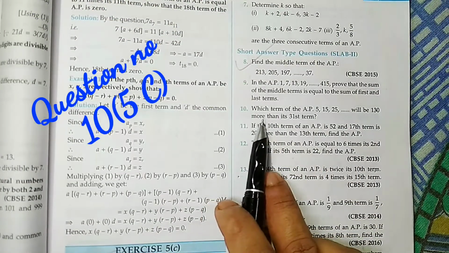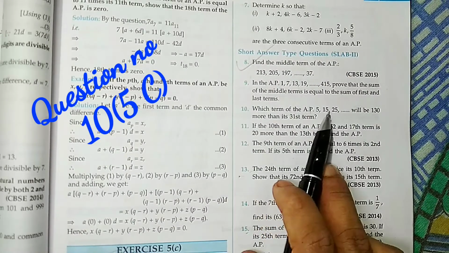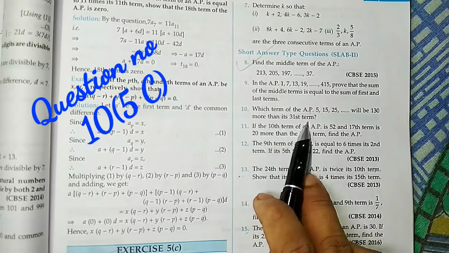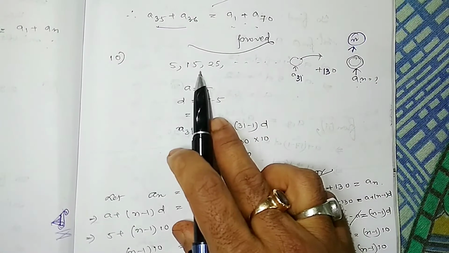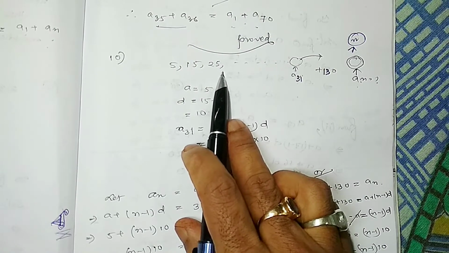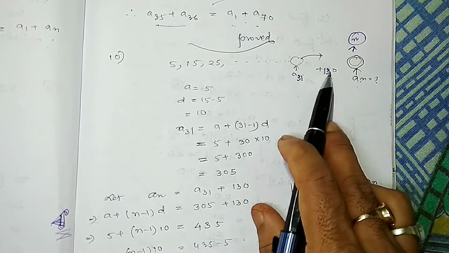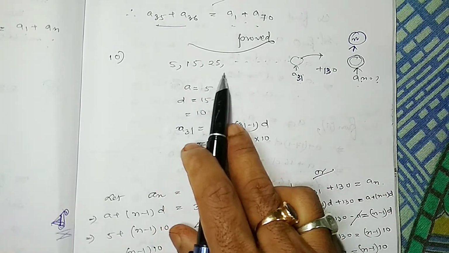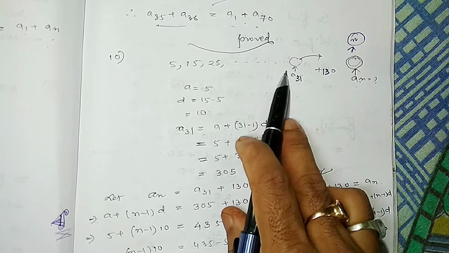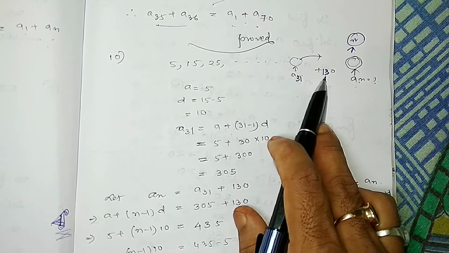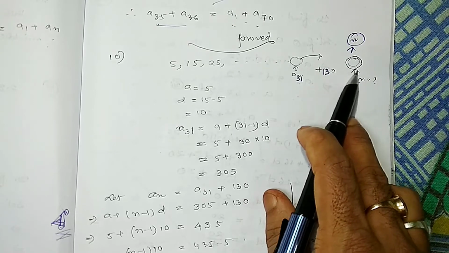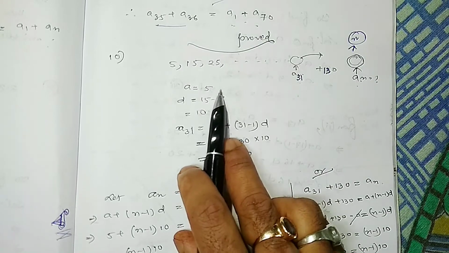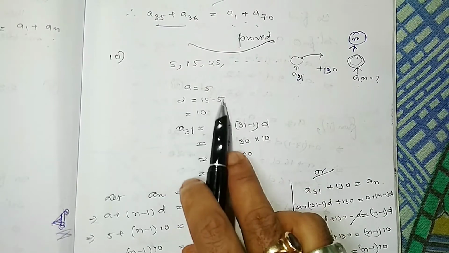Question number 10. Which term of the AP 5, 15, 25 will be 130 more than its 31st term? Here AP is 5, 15, 25 and it is given that which term of the AP is 130 more than the 31st term. So since AP is known, we can calculate the 31st term, and once we know the 31st term, I will add 130 with it. I am going to get AN, and using that AN, we have to calculate N. So here A is 5, D will be second term minus first term, that is 10.